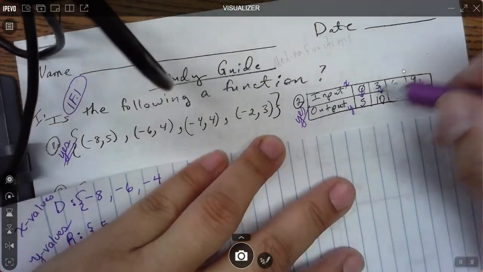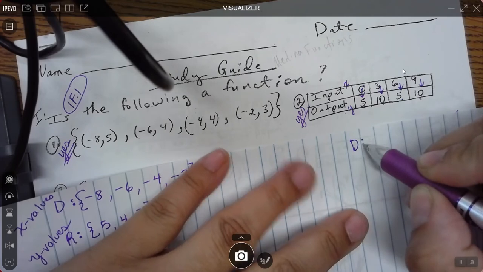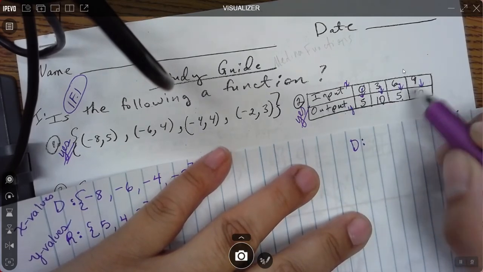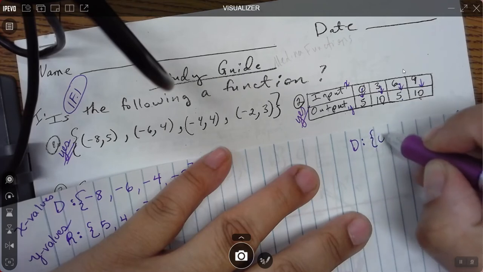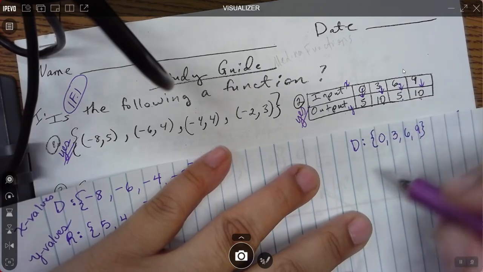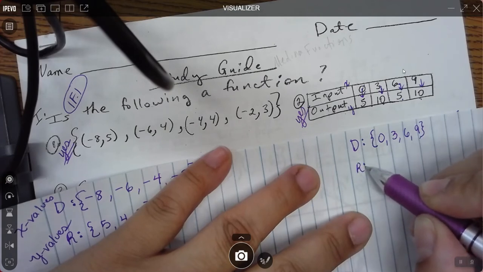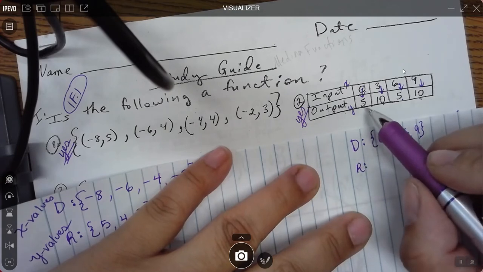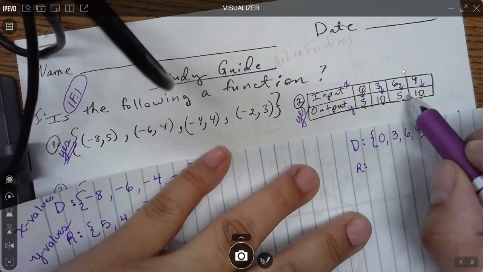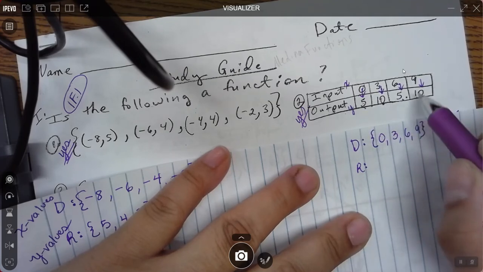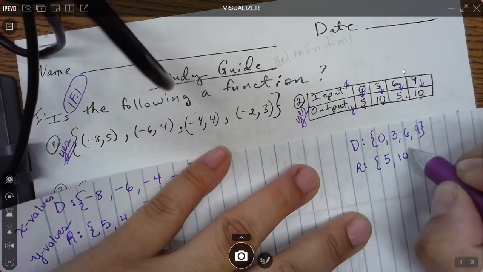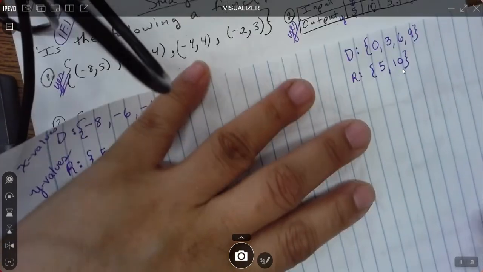This one's number 2. So the domain is the input values, which is 0, 3, 6, and 9. And the range is your output values, which is 5, 10, 5, and 10. But you see how the 5 repeats and the 10 repeats? We only write them once. There you go.